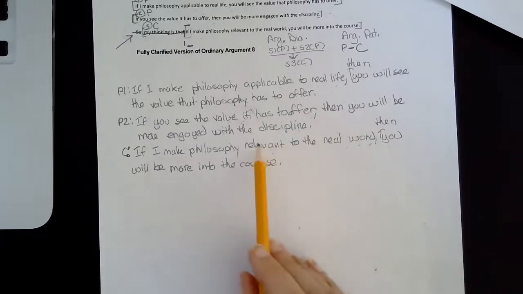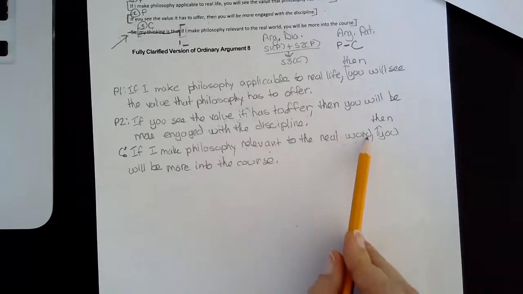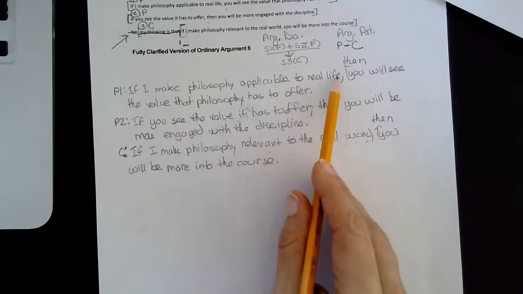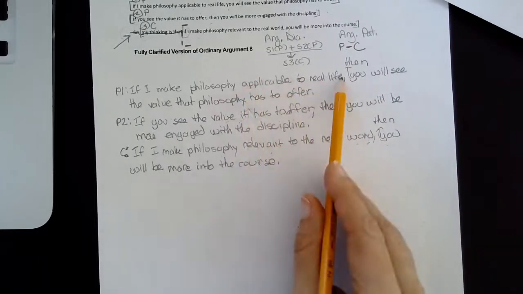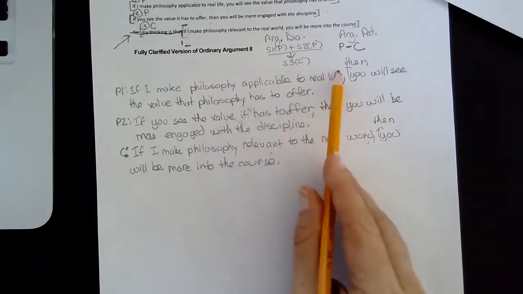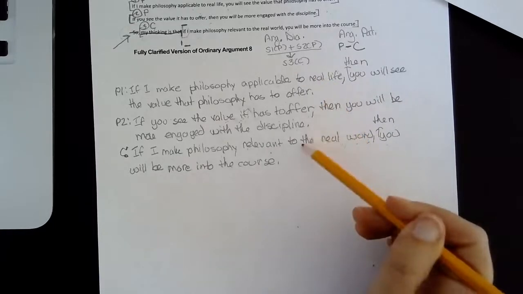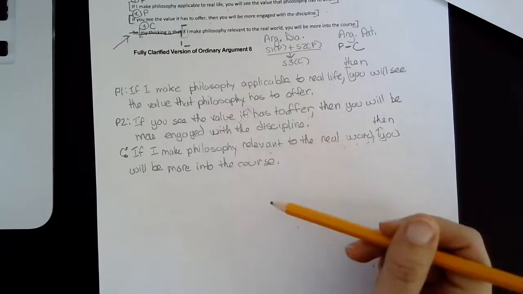So either you need to erase or totally cross out this part, relevant to the real world, and replace it with applicable to real life, or you can totally erase or totally mark out applicable to real life and replace it with relevant to the real world. But you can definitely apply uniform language here. You need to make a decision about which phrase you want to replace with the other phrase. So do that before you submit your notes.